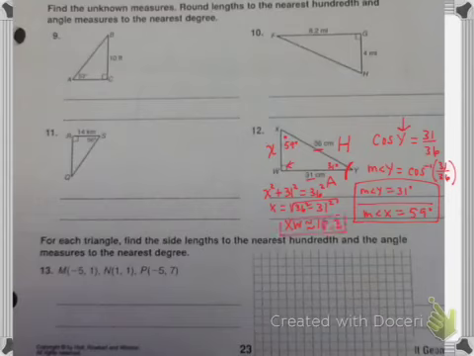You will be rounding to the nearest tenth on these. Actually, it says round lengths to the nearest hundredth, so let me fix that. It's 18.30. In order to round to the nearest hundredth, I'm going to go ahead and put that 0 there.